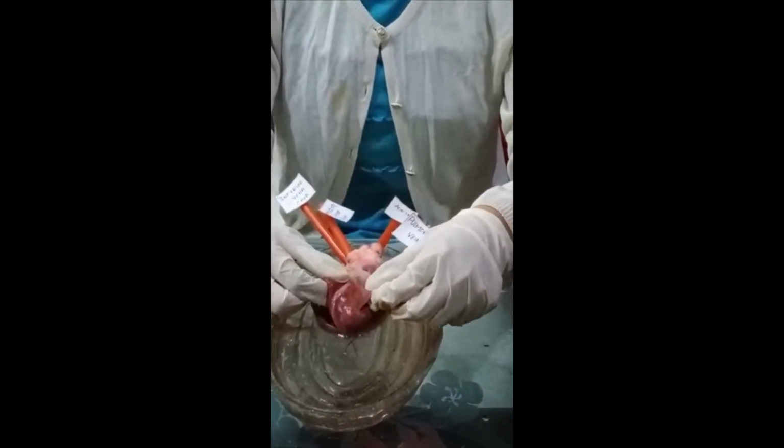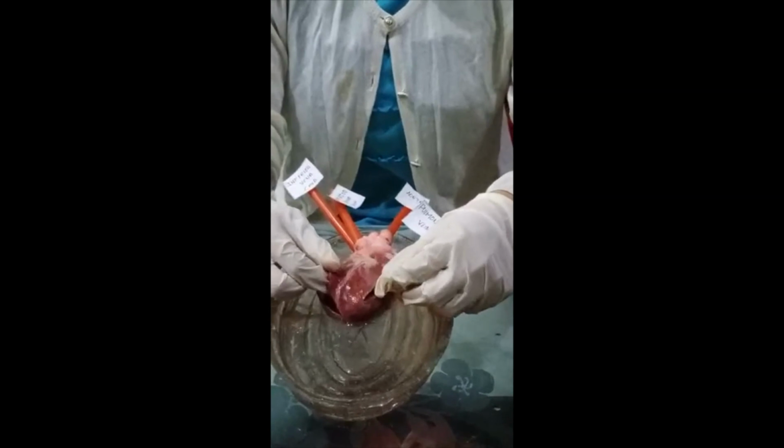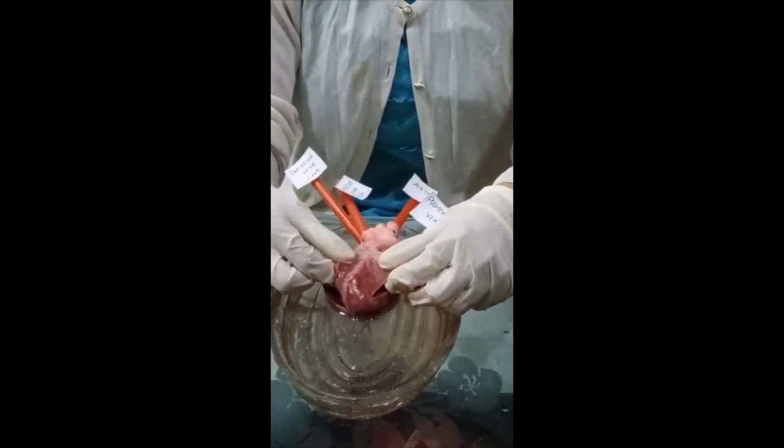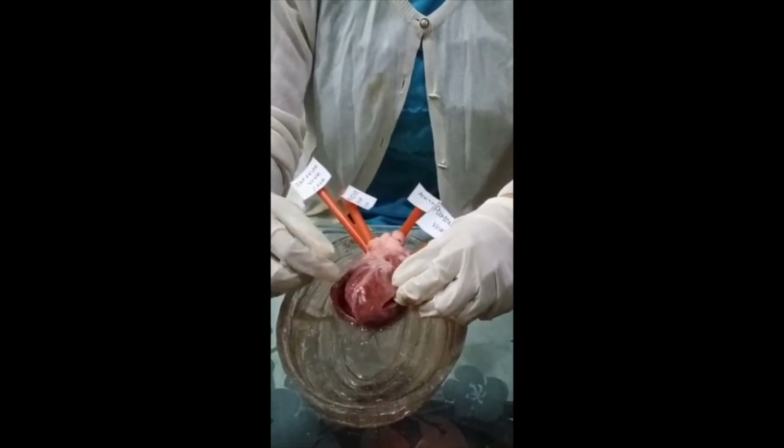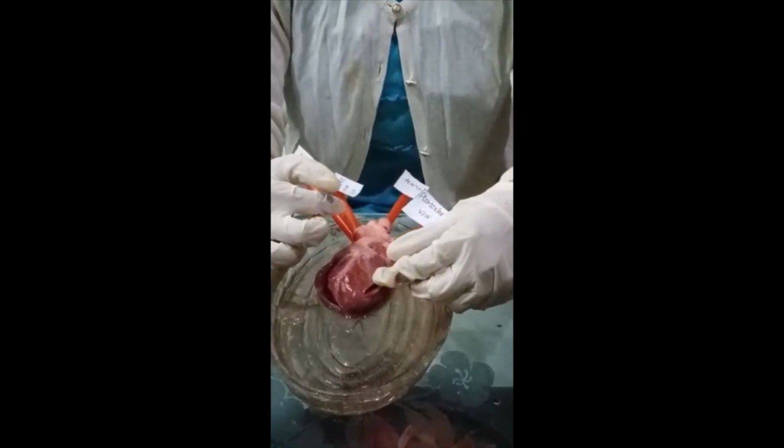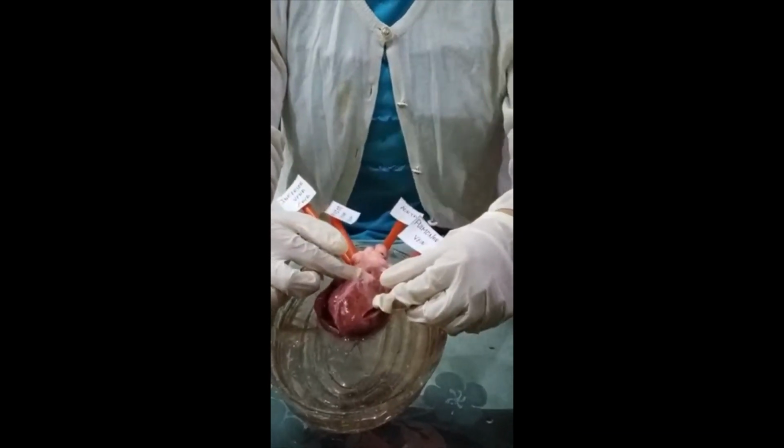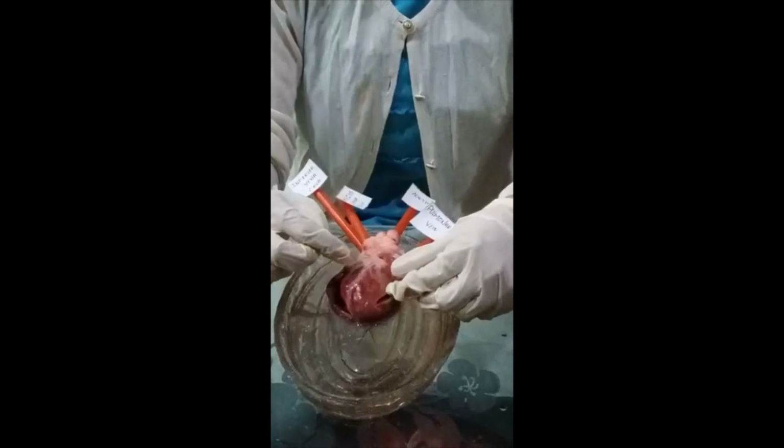And there are valves present in the heart which prevent the backflow of the blood. The superior vena cava and inferior vena cava bring blood from the body.